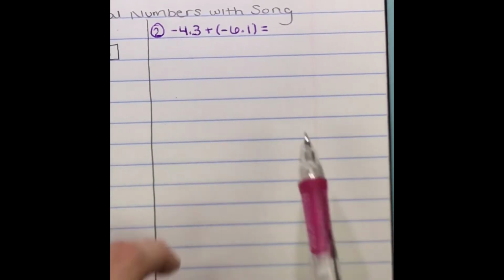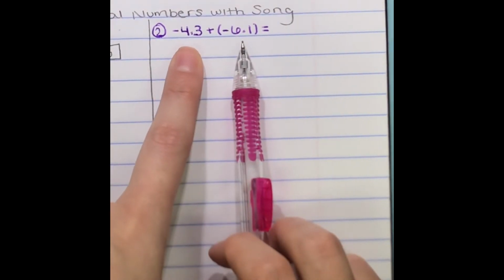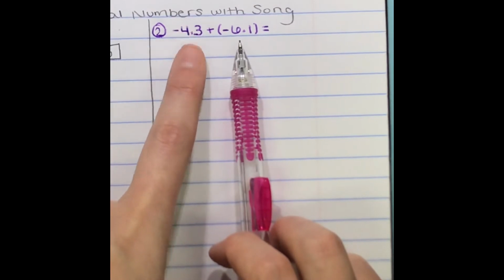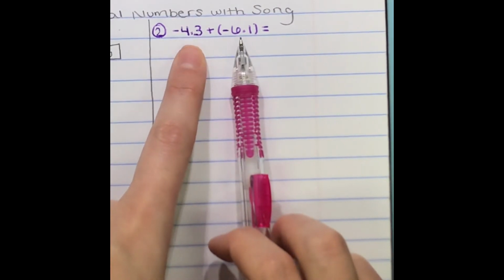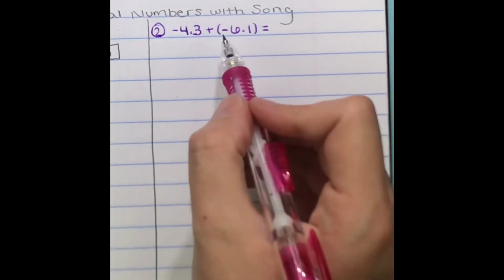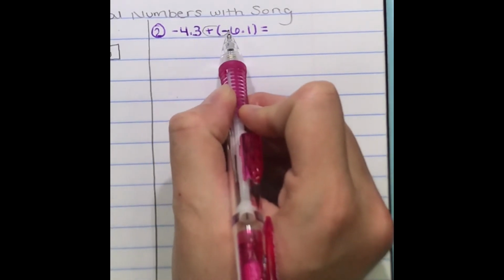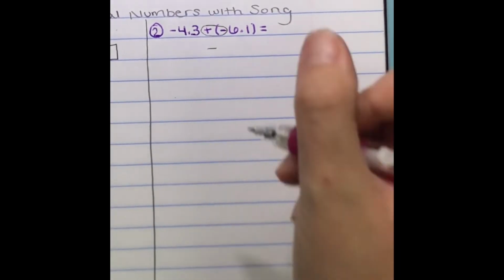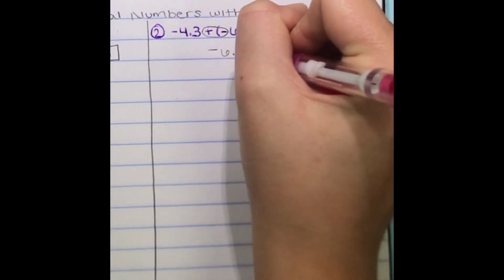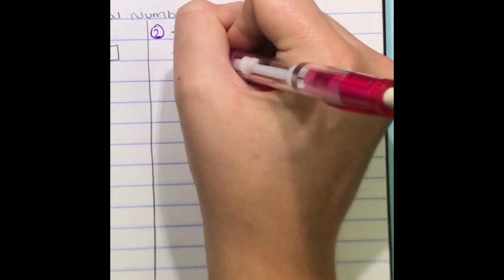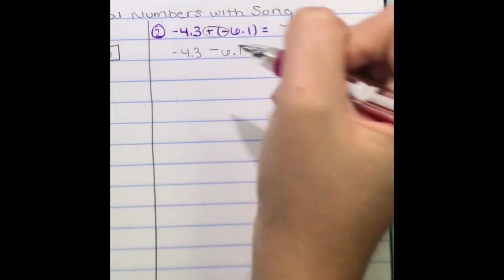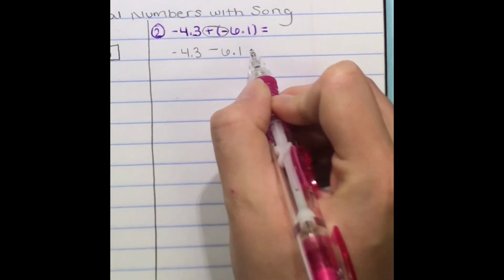Okay, so the first step is to check if there are two signs in between the numbers. In between the 4.3 and the 6.1, I have a plus sign and a negative sign. So there are two signs. What does that become? The negative outrules the positive, it becomes a minus sign. So this is 6.1, and this is negative 4.3. Okay, now I can use the song.